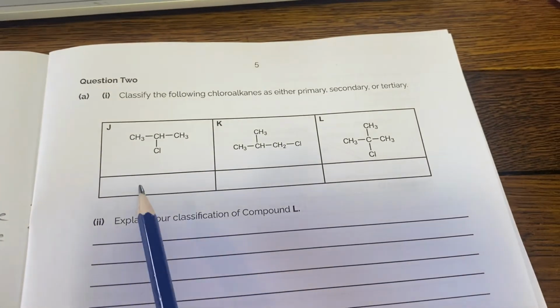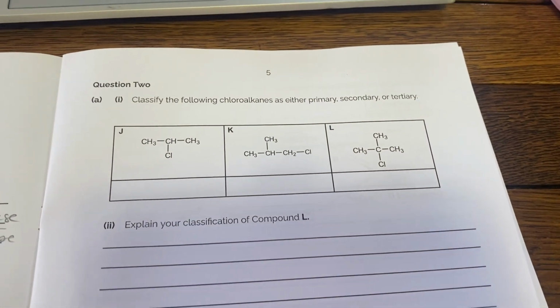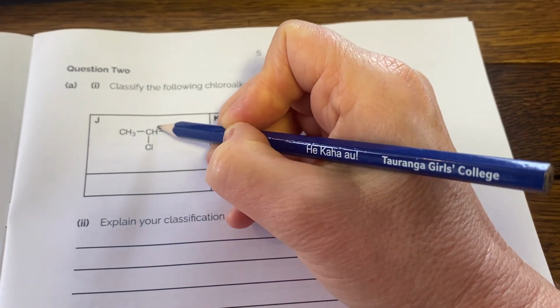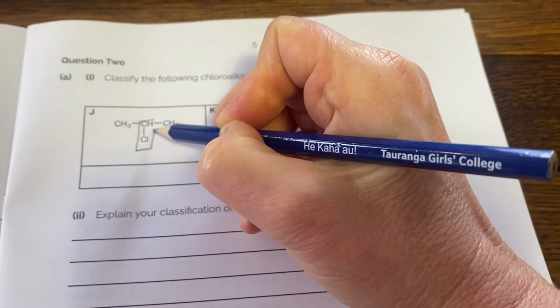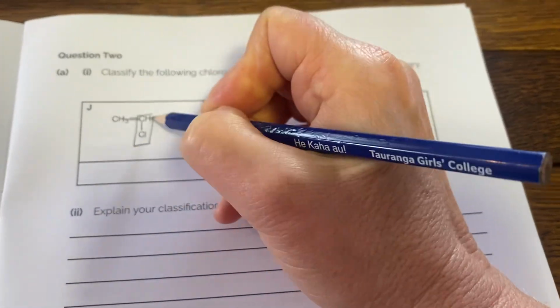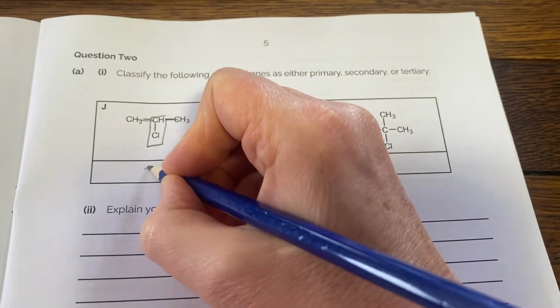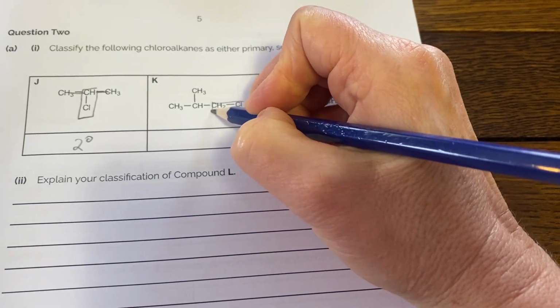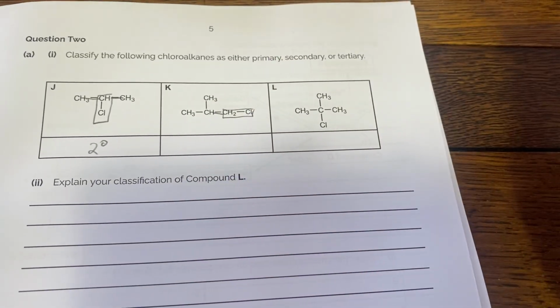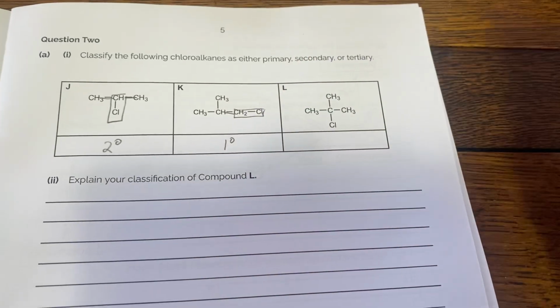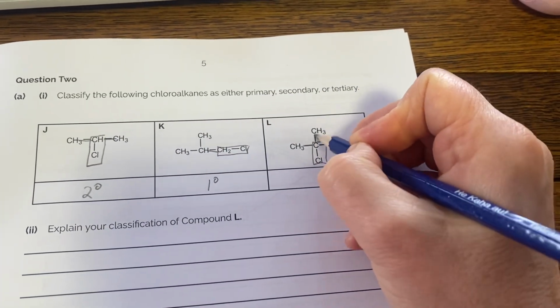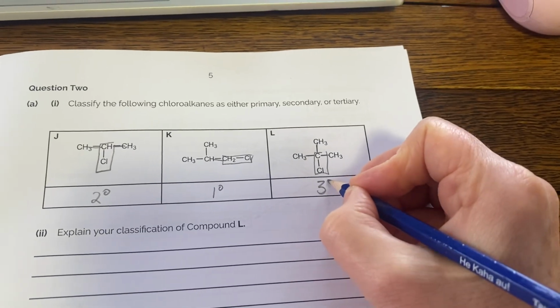Right, we start off in this question with a primary, secondary and tertiary classification. So when you're asked for that, you're going to find the carbon with the functional group, and you're going to see how many carbons that is bonded to. So that's secondary. Here's the carbon with the functional group, and that is only bonded to one other carbon, so that's primary. Here's the carbon with the functional group, and that is bonded to 3 other carbons, so that is tertiary.